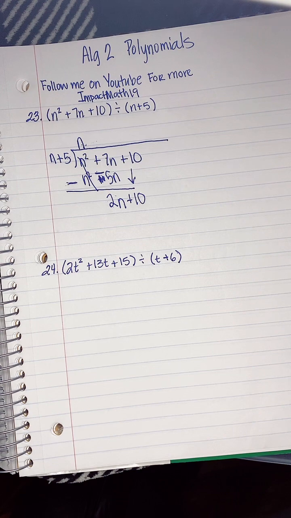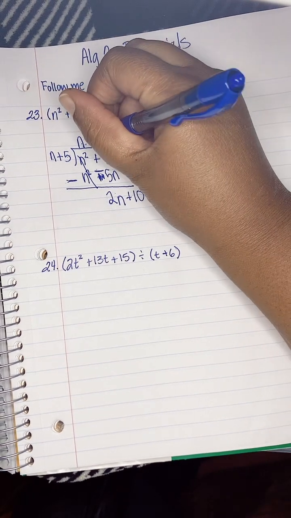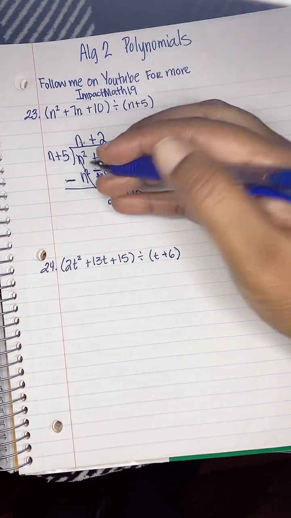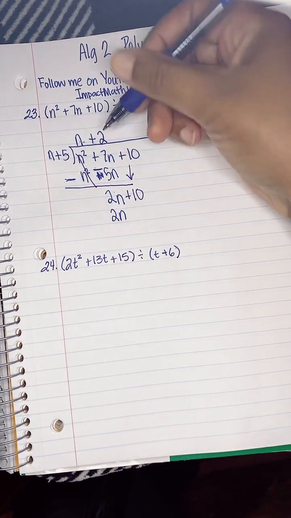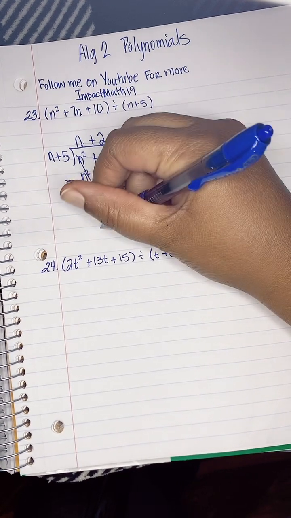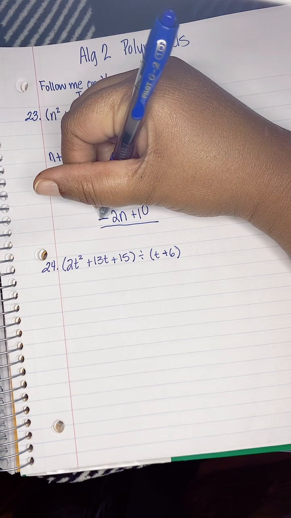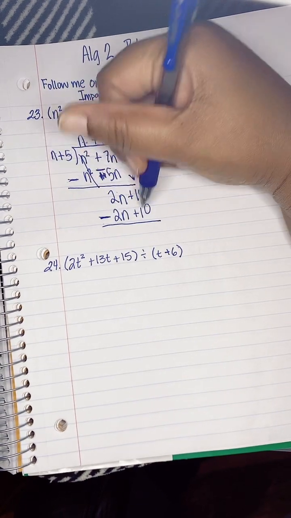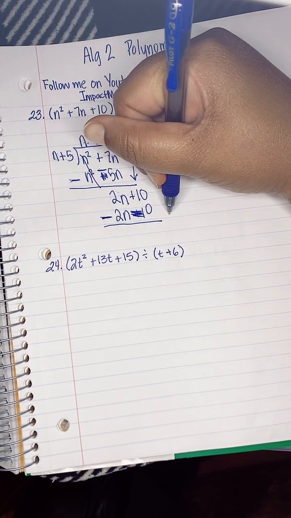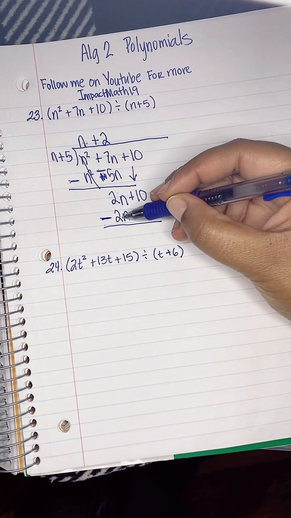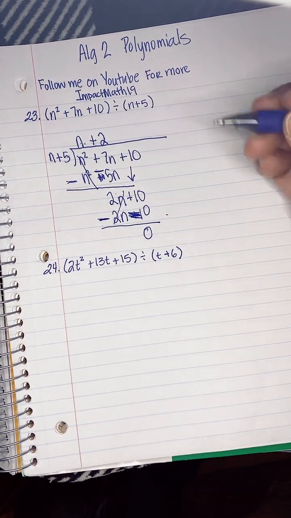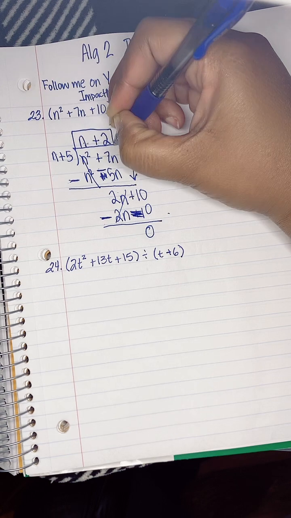Good, wonderful. Yes, so I'm going to put this plus 2 here. So I'm going to do 2 times n, which is going to give me a 2n. And 2 times 5 gets me that plus 10. Now again, I'm subtracting, but I'm not just subtracting here. I have to change all the signs because I'm subtracting all the way through. So 2 minus 2 goes away. 10 minus 10 goes away, where we have a remainder 0. This is our answer.